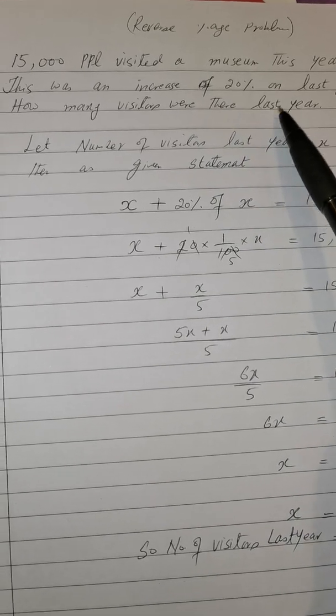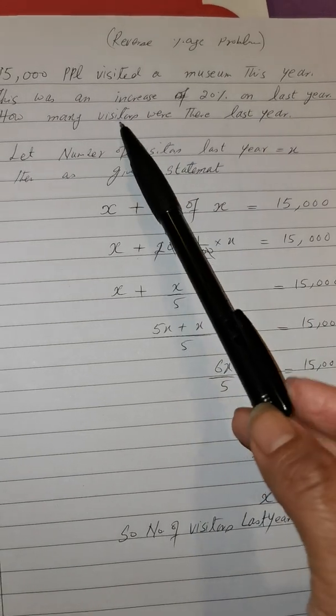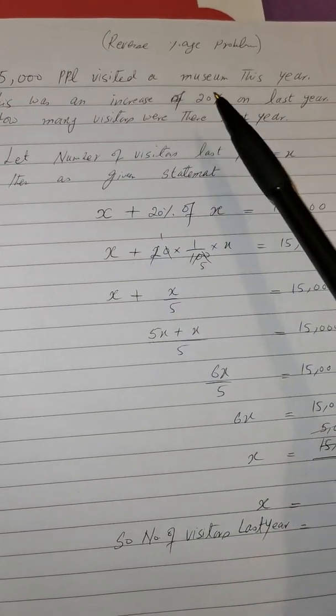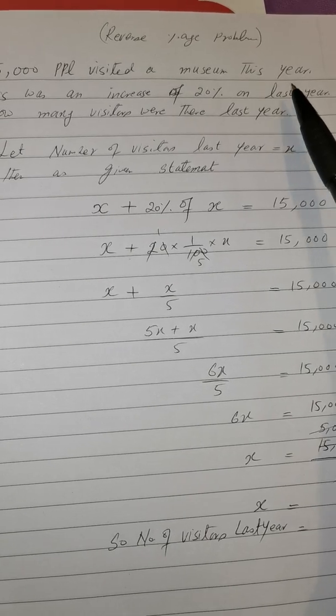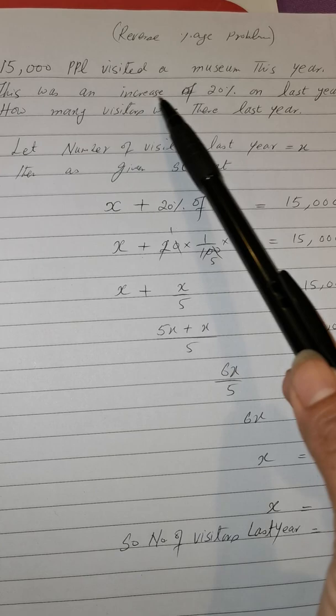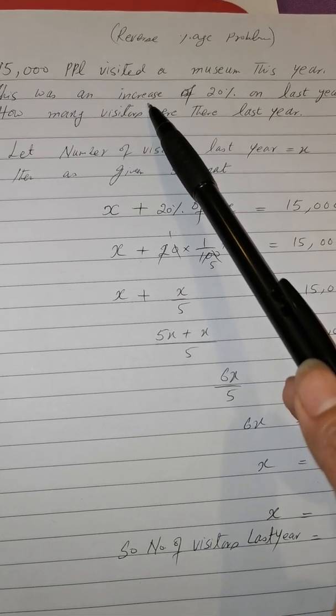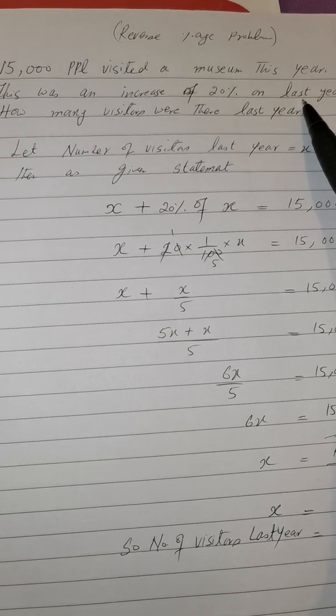last year is equal to x, then according to the given statement, x plus 20% of x, because there is a relationship with last year and there is an increase. So we will write x plus 20% of x, right?